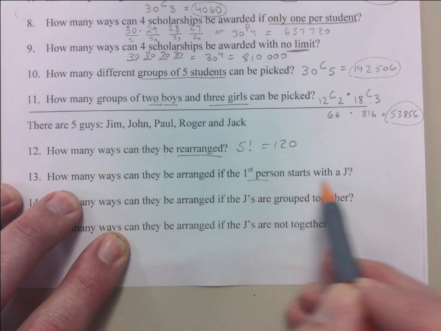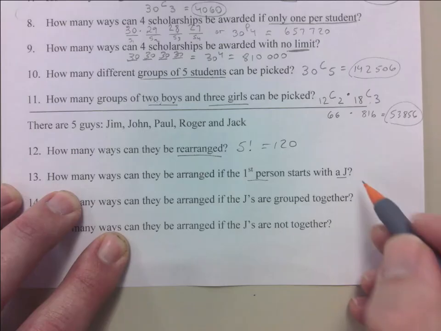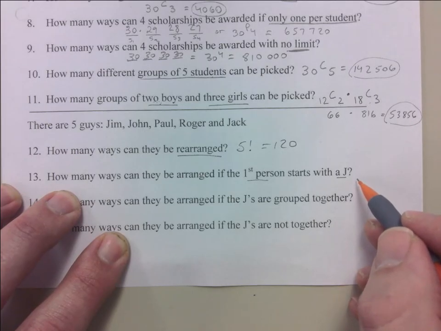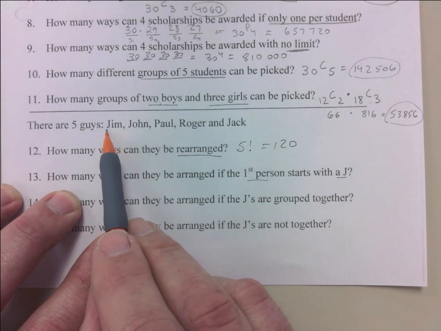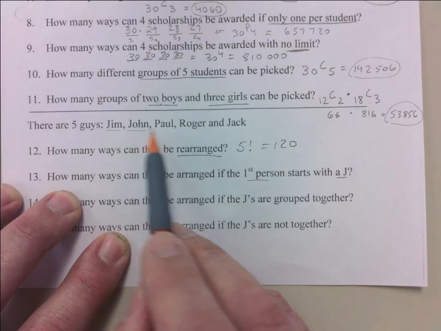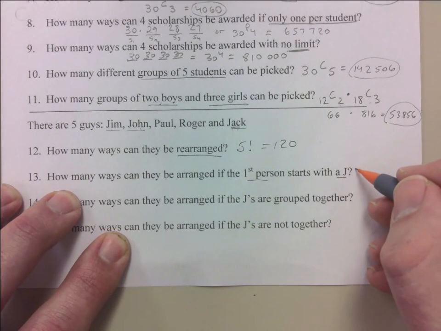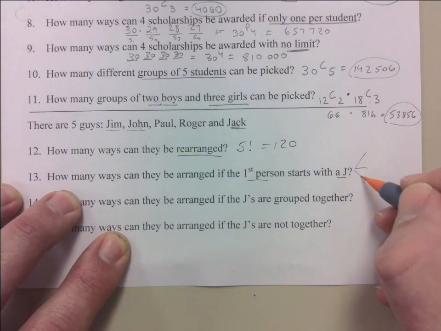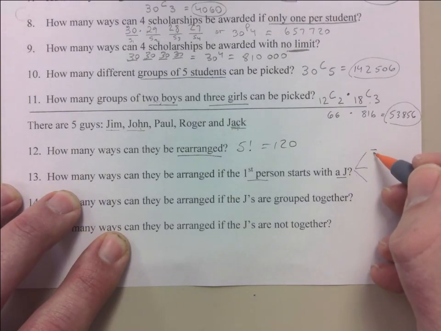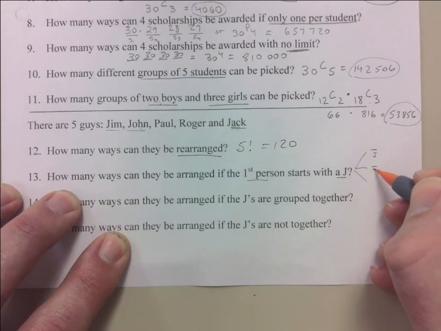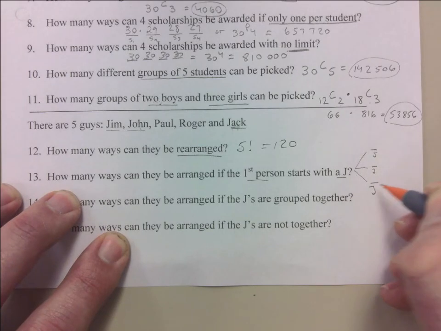How many ways can they be rearranged if the first person starts with a J? So you technically have cases here. There's Jim, John, and Jack, three people that start with a J. So if you want, you can go like this. You've got Jim, John, and Jack.